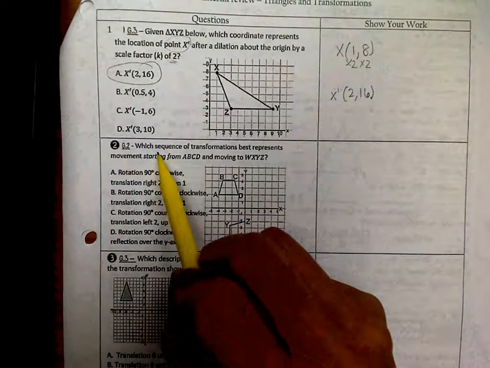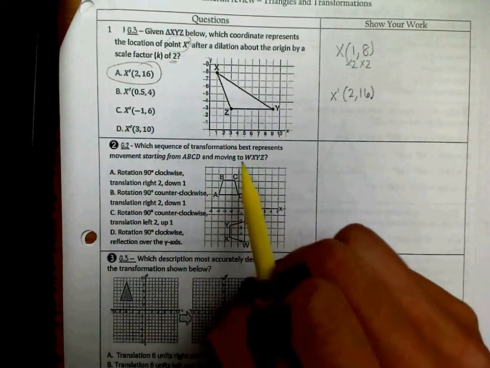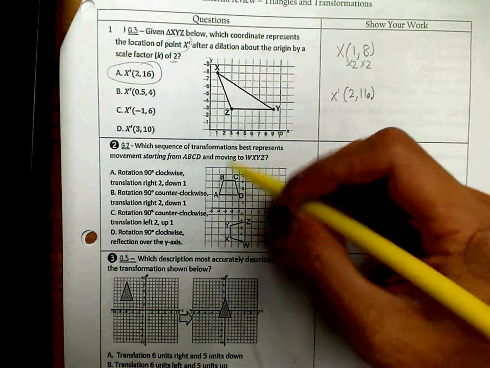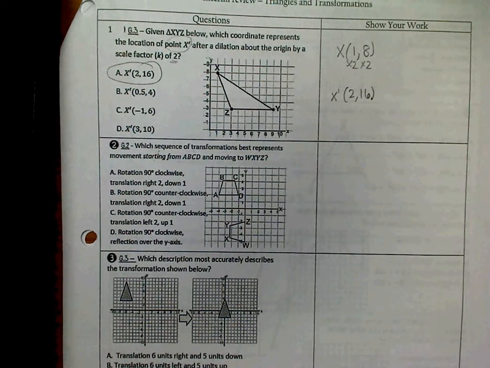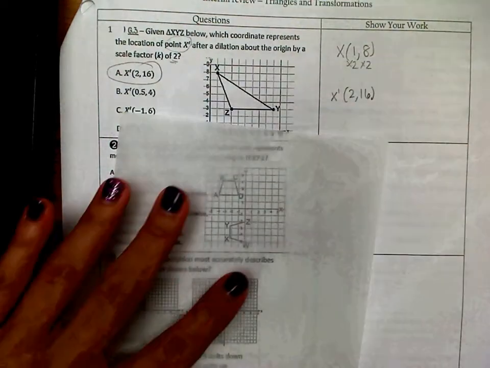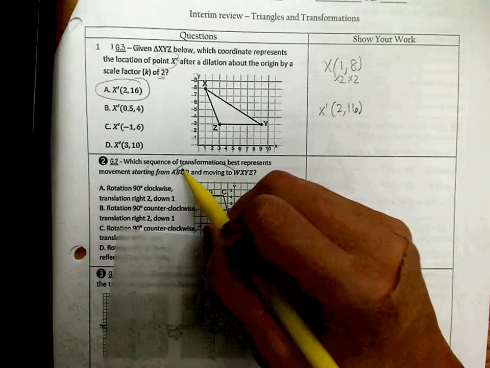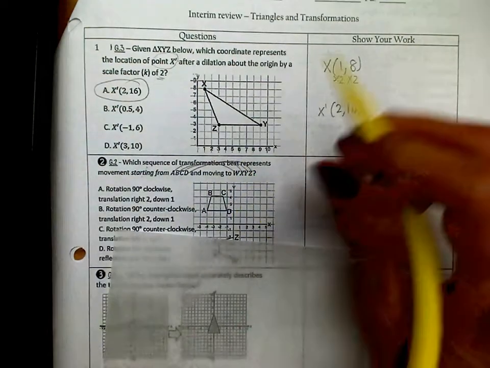All right, number 2, which sequence of transformation best represents movement starting from A, B, C, D and moving to W, X, Y, Z? So let's see. If I have A, B, C, D, I'm going to try using patty paper. So moving to W, X, Y, Z, you want to make sure A matches up with W, B matches up with X, C matches up with Y, and D matches up with Z.